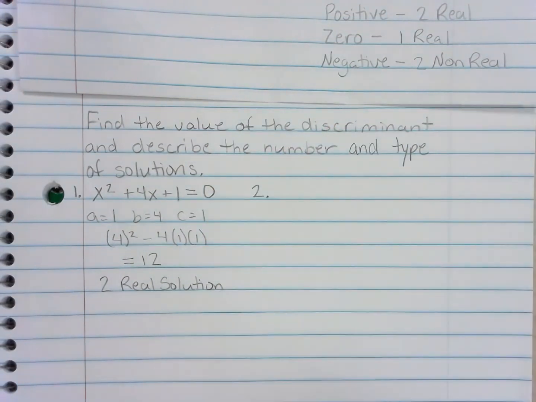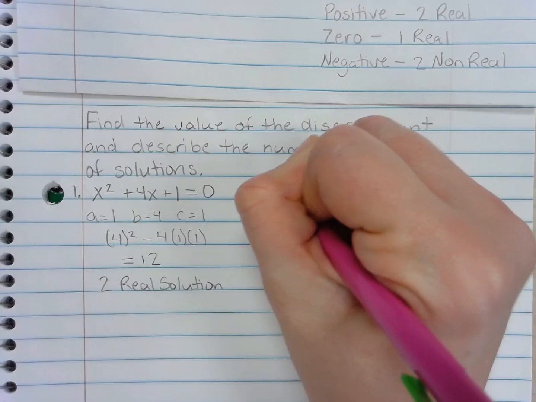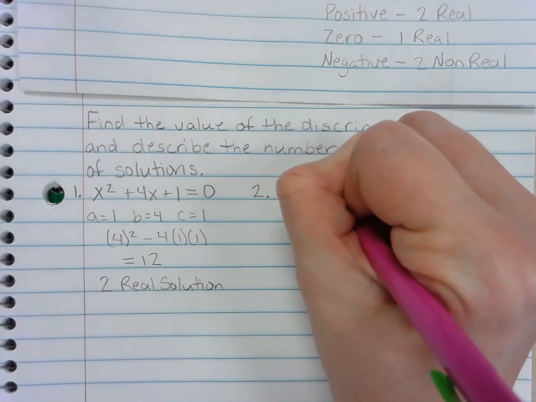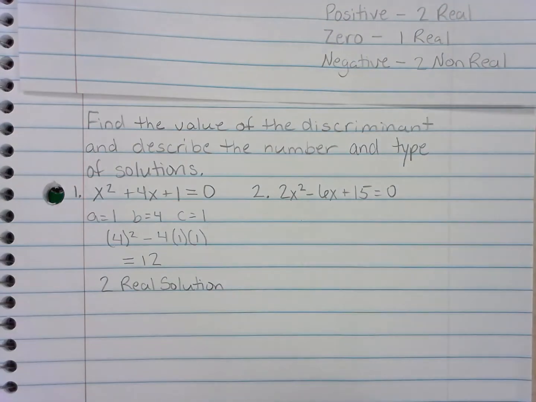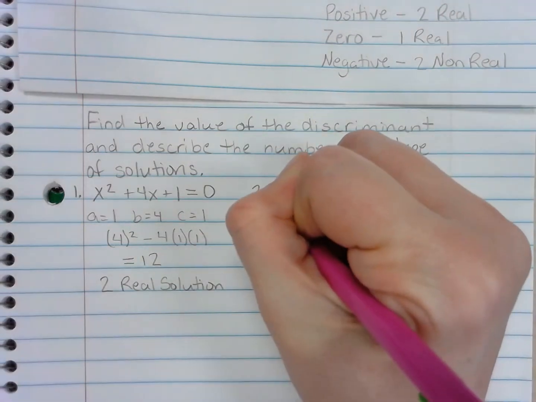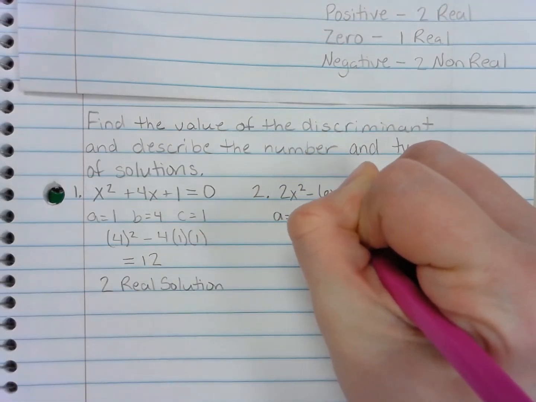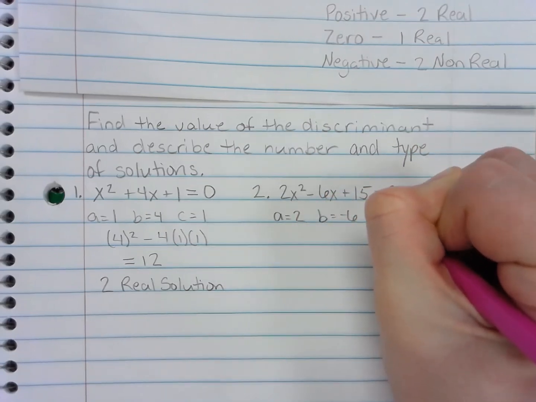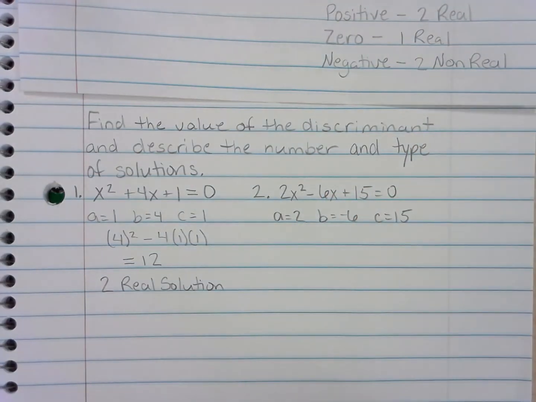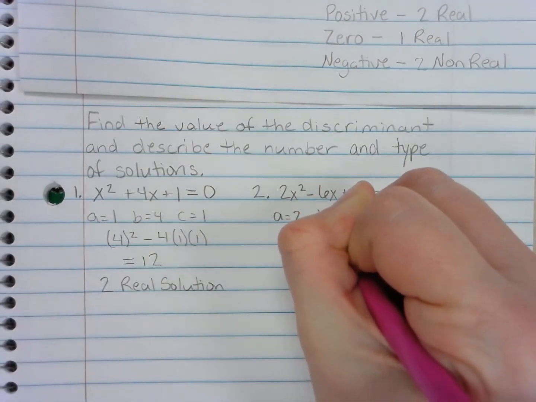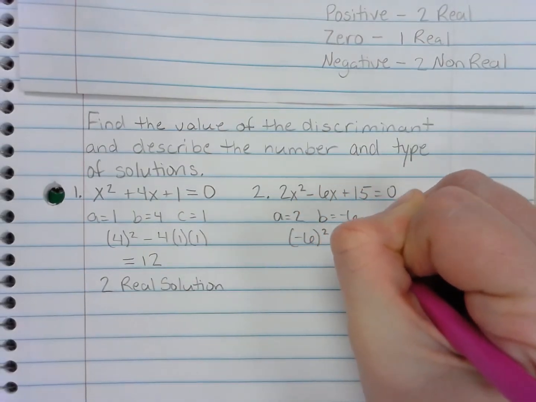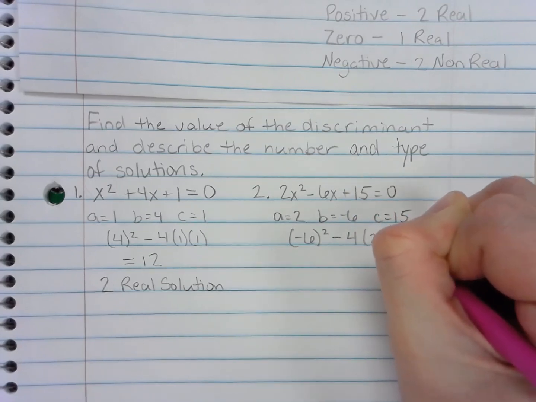Let's look at another problem and just find the discriminant. Number 2. We have 2x squared minus 6x plus 15 equals 0. Again, start by naming your A, B, and C. A is 2, B is negative 6, and C is 15. Plug those values into the discriminant, b squared minus 4ac. So negative 6 squared minus 4 times A times C.